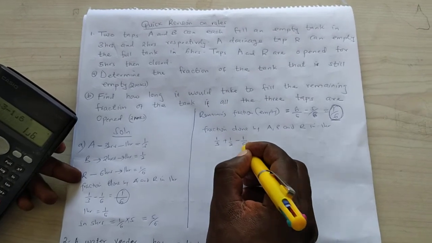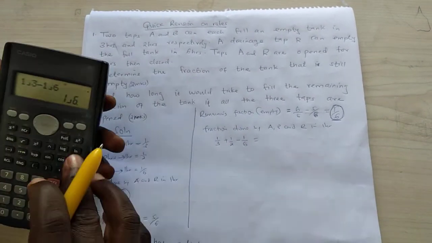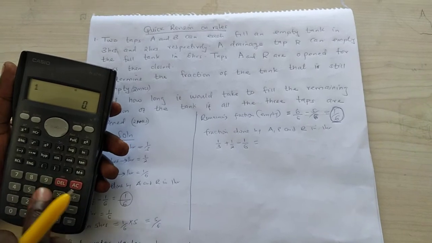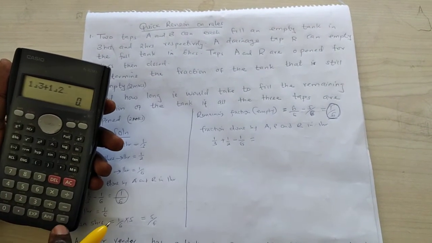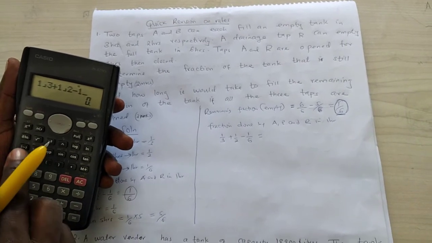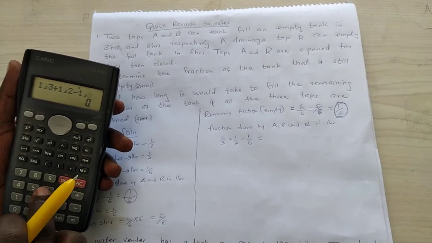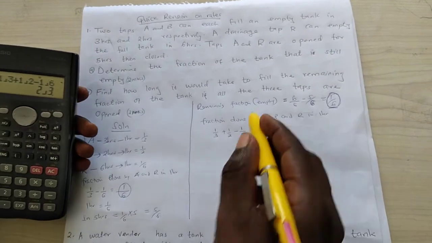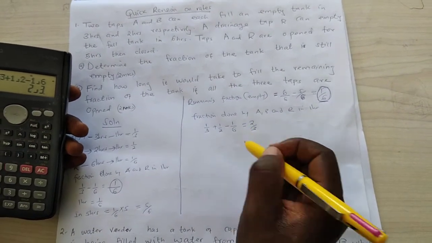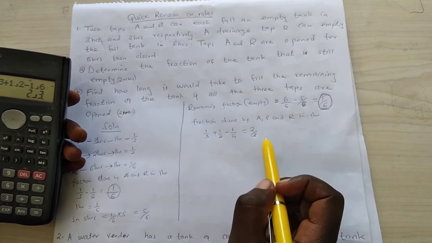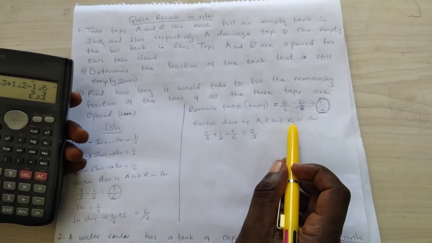The fraction done is 1/6, and this one is going to give us a third plus half, then minus 1/6, and this one gives us 2/3. 2/3 is the fraction of the work done in 1 hour by A, B, and R.